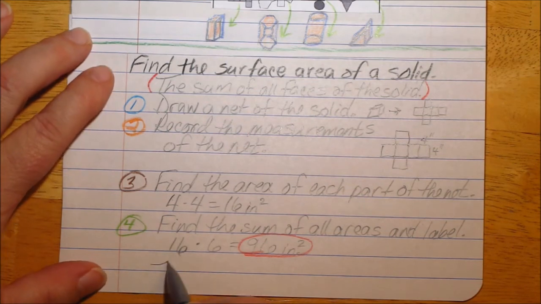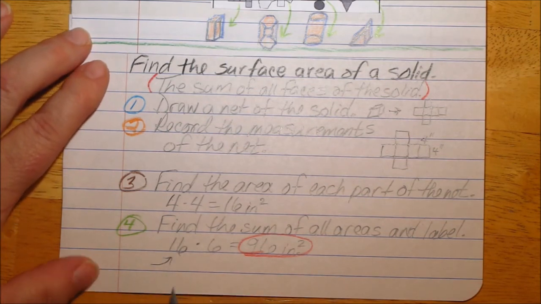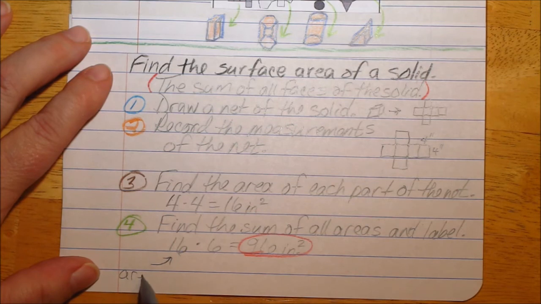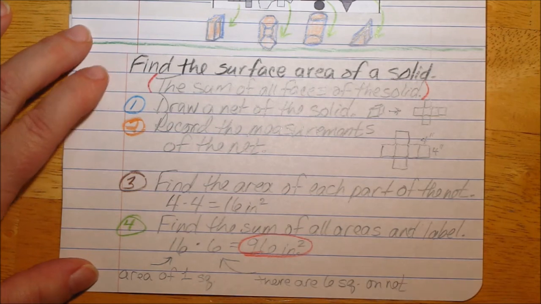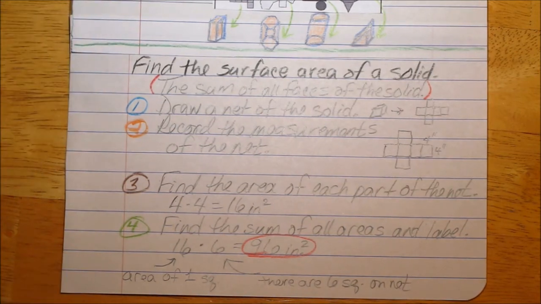So let's make a quick little note here. Where did this 16 come from? That's the area of one square. Okay. Where did this 6 come from? Well, there are 6 squares on the net. Okay, that's what that means. All right, so that is the end of our notes.